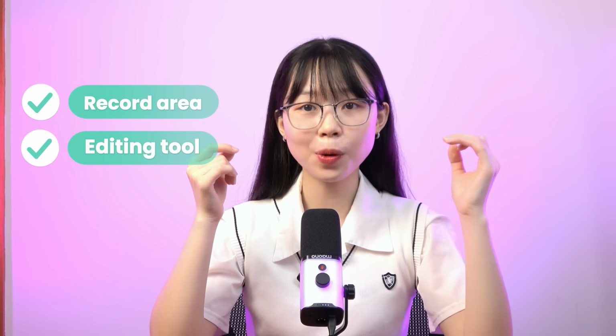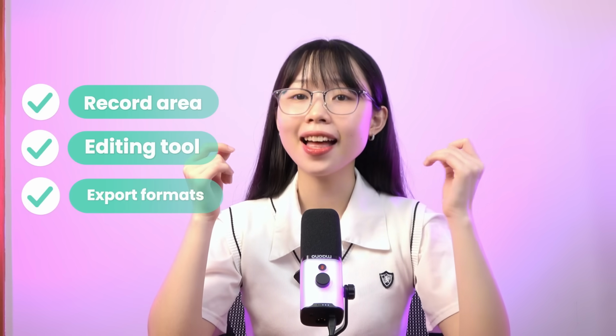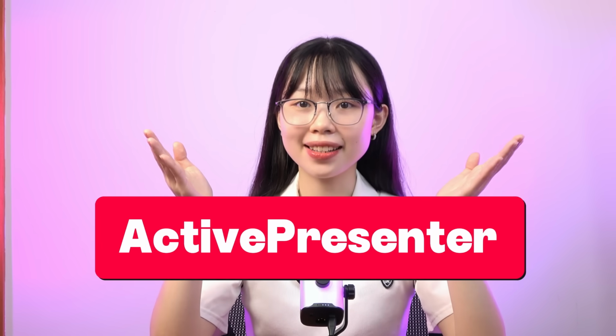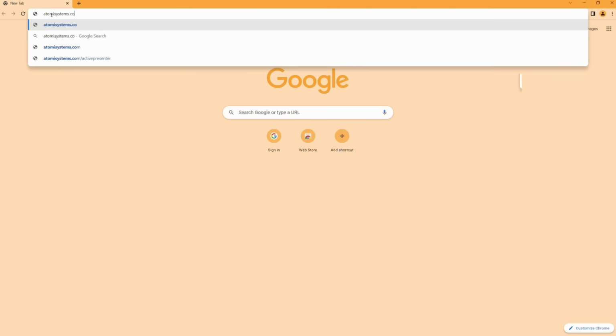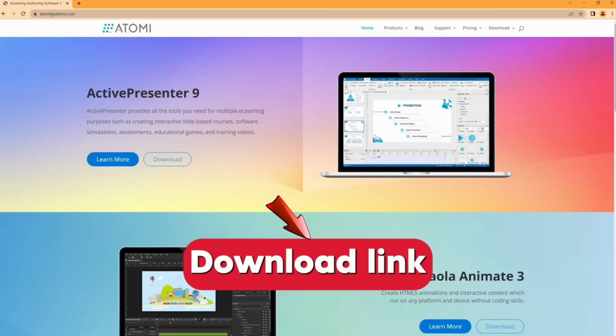If you need more flexibility, like choose to record a specific recording area, editing or export in multiple formats, let's come to ActivePresenter. This tool lets you record and edit video at the same time. You can download it for free with no time limits for trial use. You go to this website, automatsystem.com. I will put the link in the description box to download it.